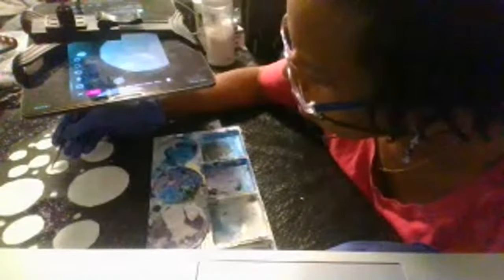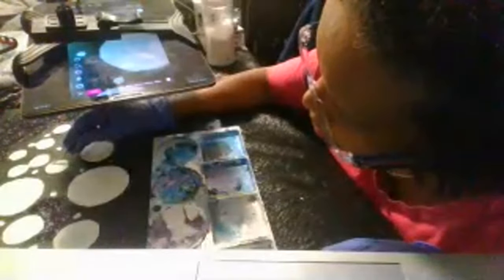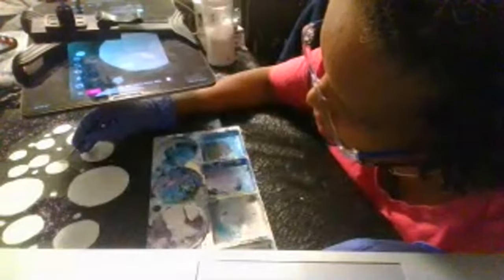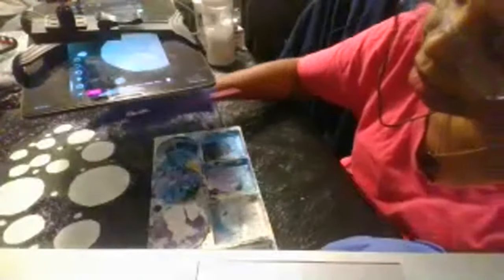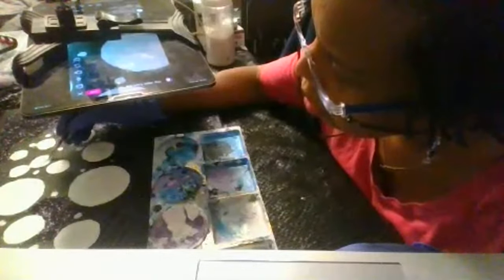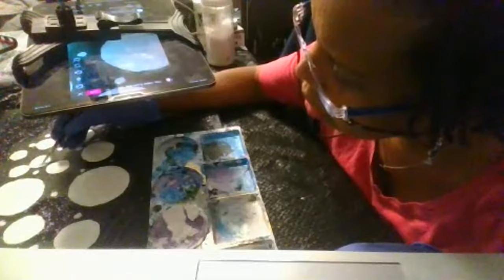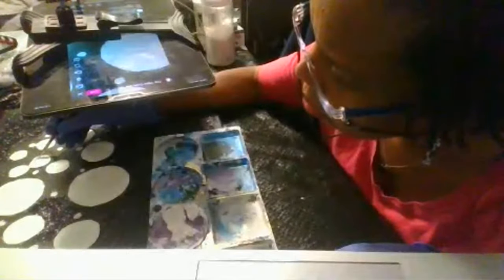Okay, so let me see what I can do here with this circle. This is a thick buttery paint. It covers the black.